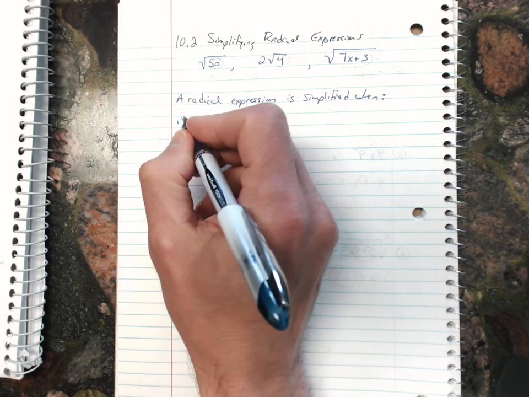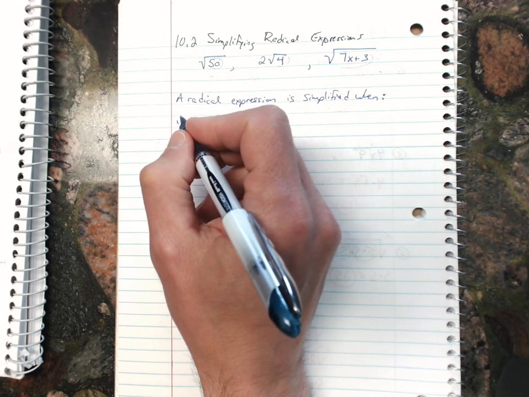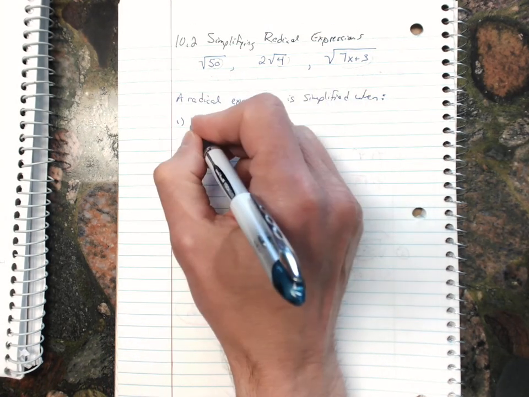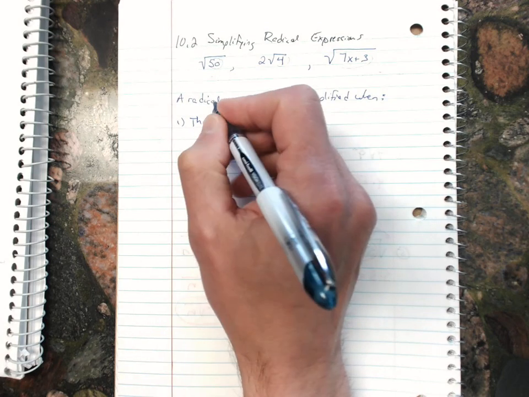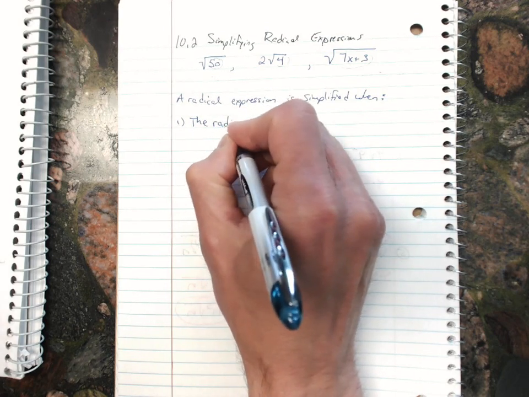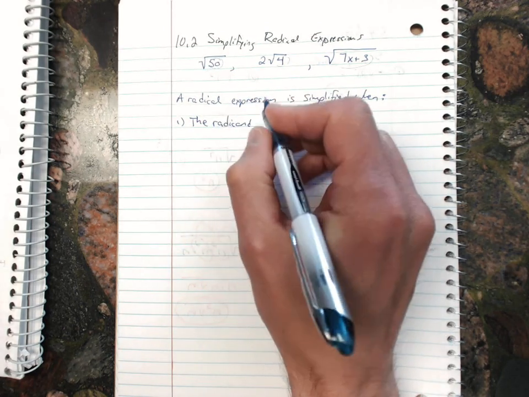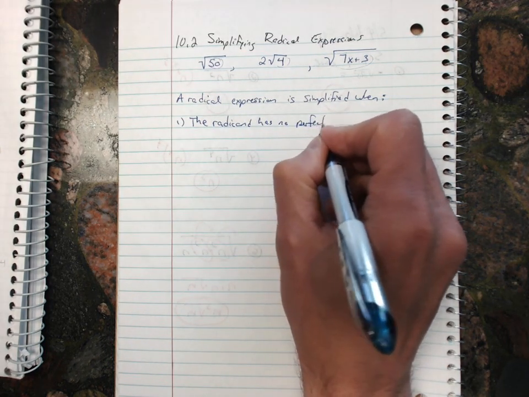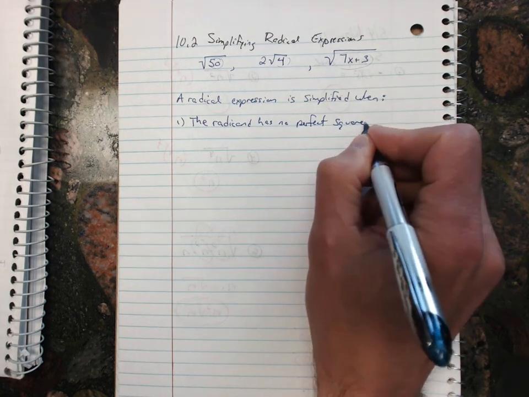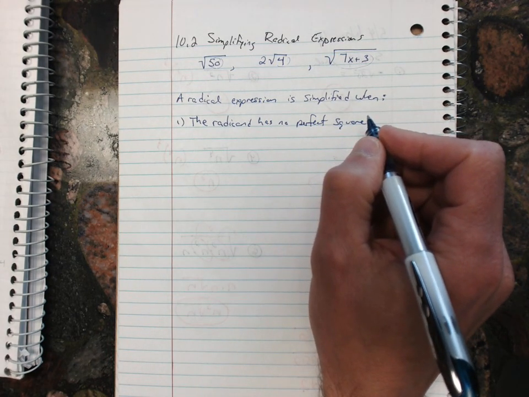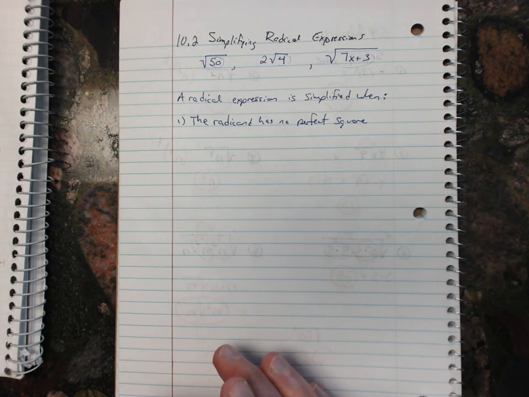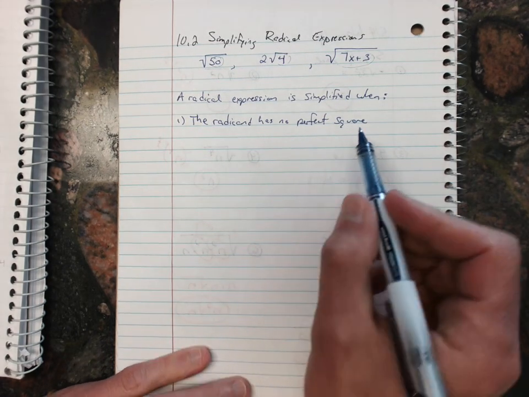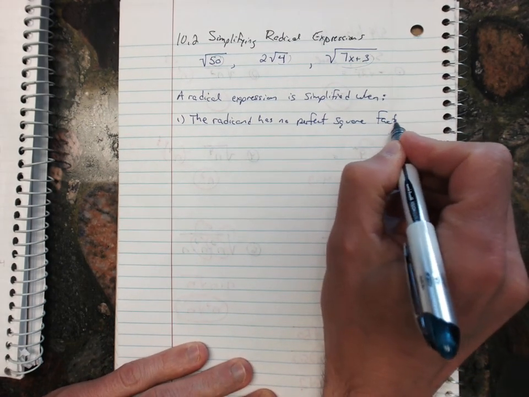First, the radicand has no perfect square factors other than 1, because one's always going to be under there, but other than 1, you can't take anything else out. So the radicand has no perfect square factors that remain other than 1.